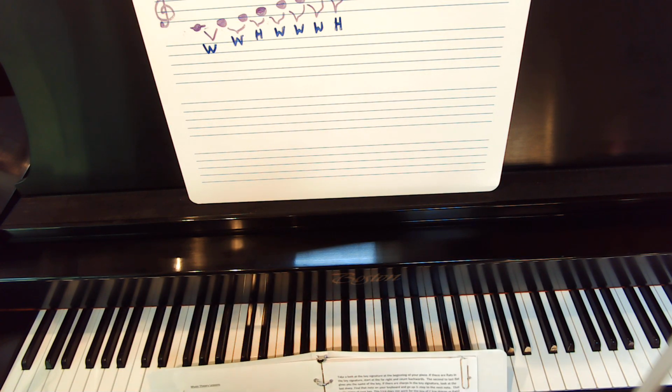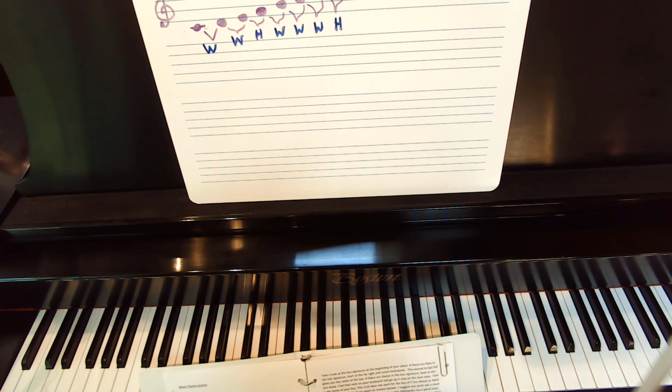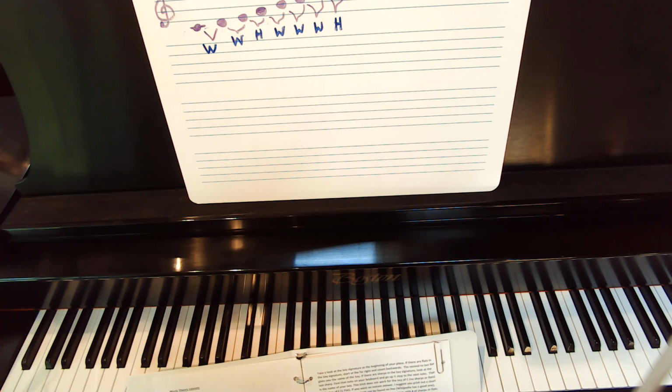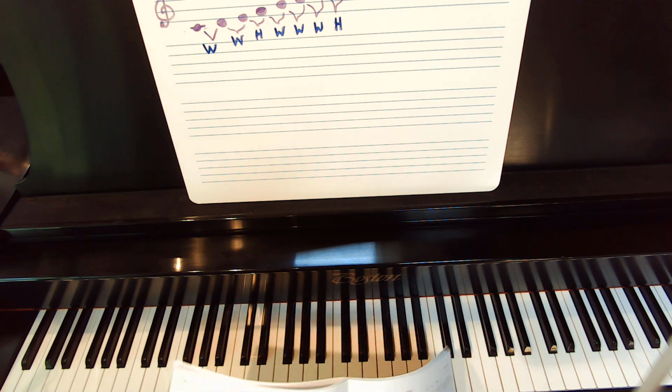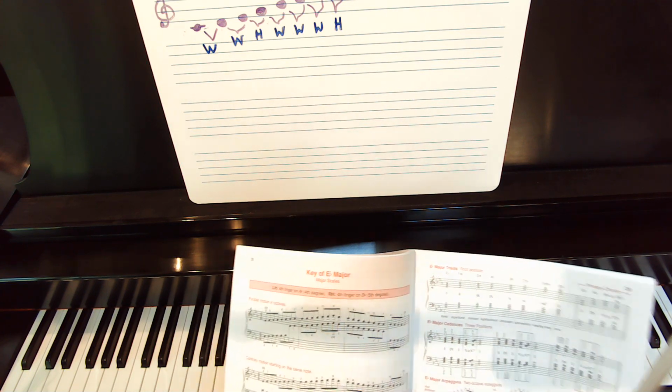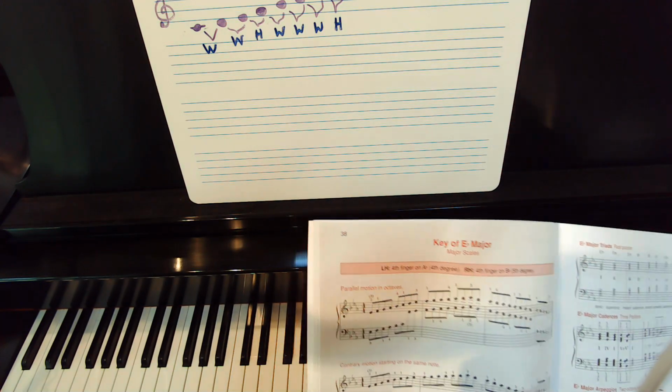Another way to know what key you're in is to look at the key signature. And hang on one second here. Okay, what I wanted to show you, I'm trying to get this where you can see it in the camera.